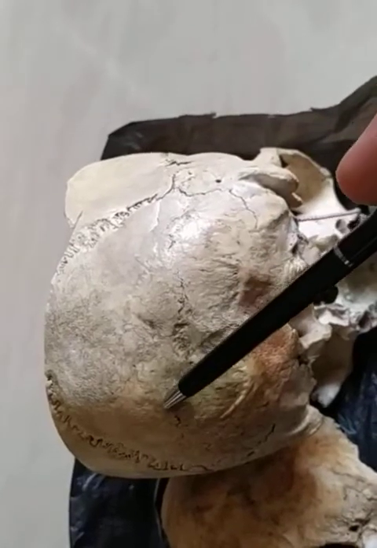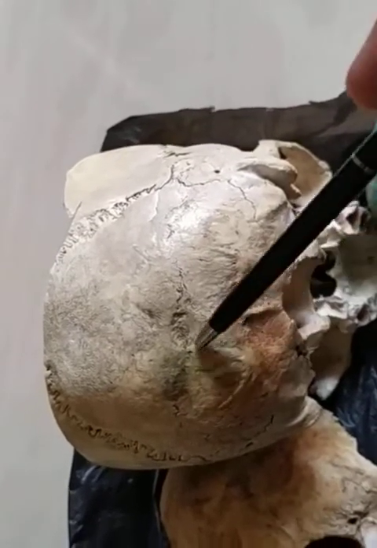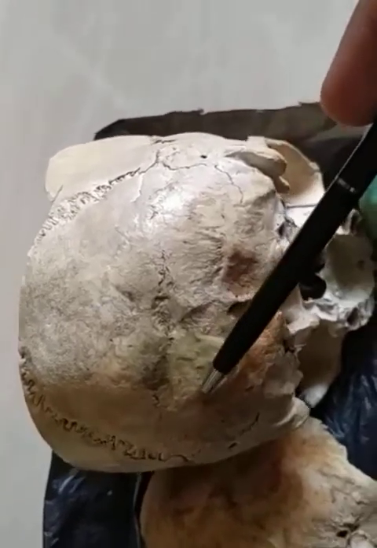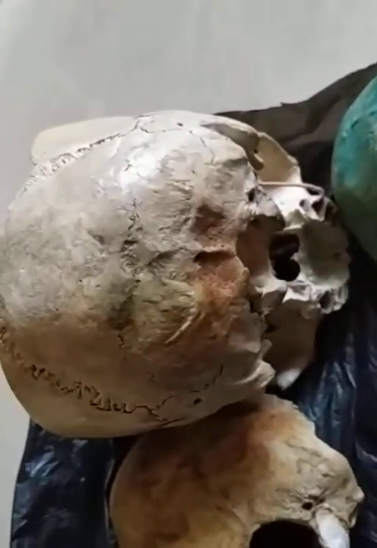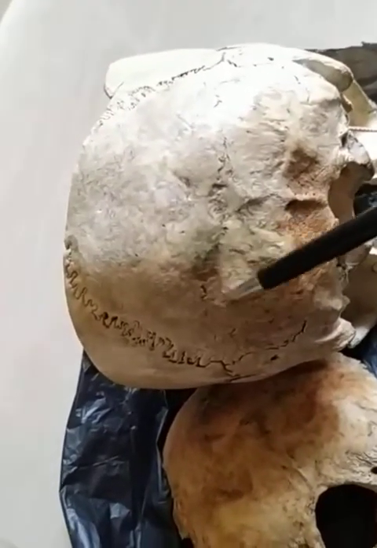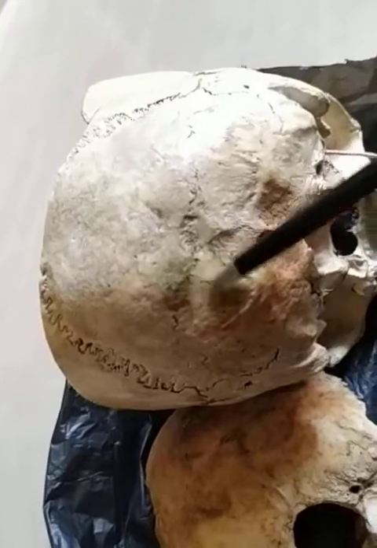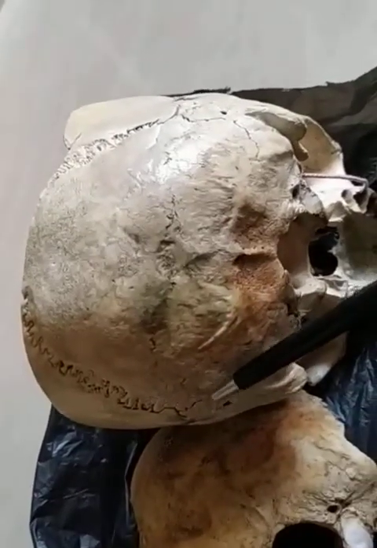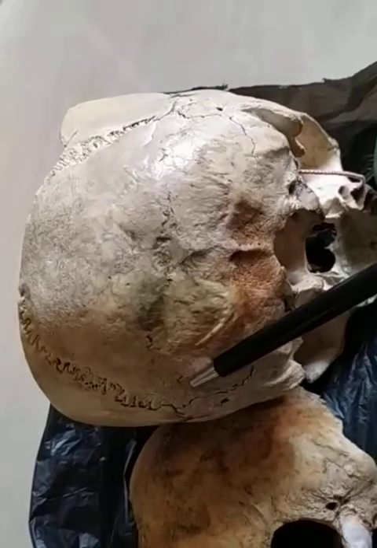Between the superior nuchal line and the inferior nuchal line, this area on the external surface of the squamous part of occipital bone is giving attachment to two muscles. Medially it is giving attachment to semispinalis capitis, and laterally to obliquus capitis superior.